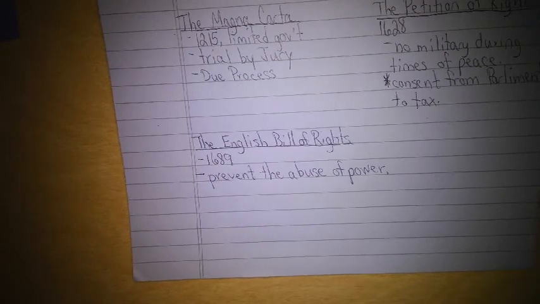The Virginia Declaration of Rights, which was a model for our Bill of Rights, big deal. The Articles of Confederation, which was our first form of government, and then the Virginia Statute of Religious Freedom was also a big one because people left and came to the colonies because they wanted what? Religious freedom, right?